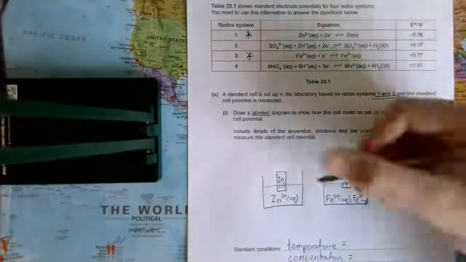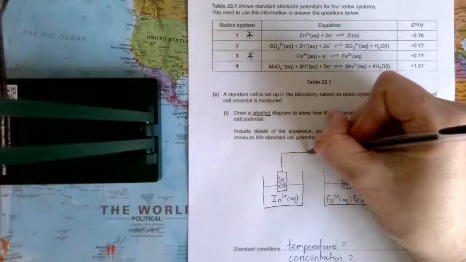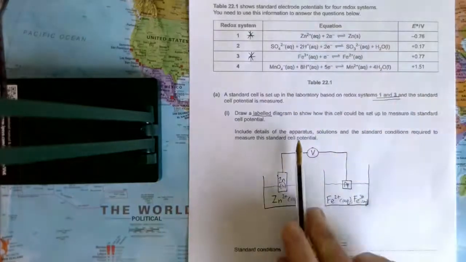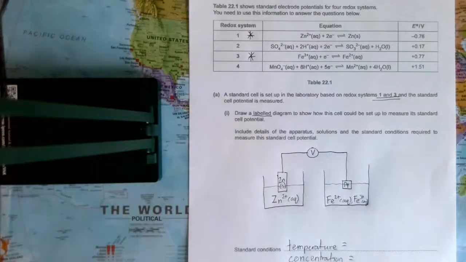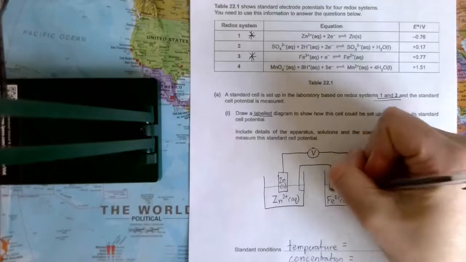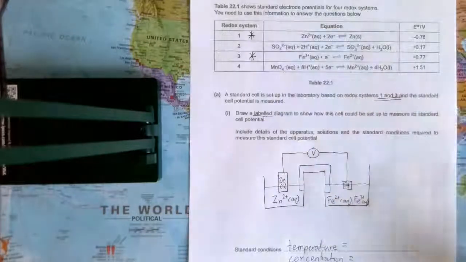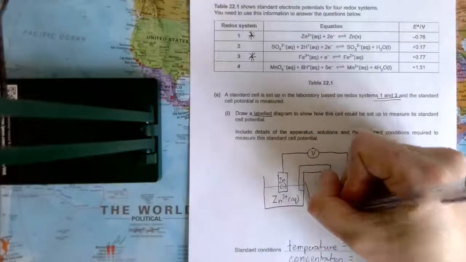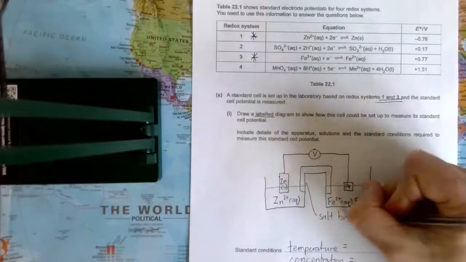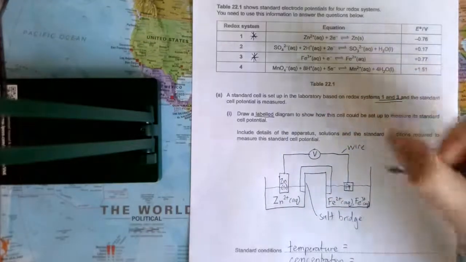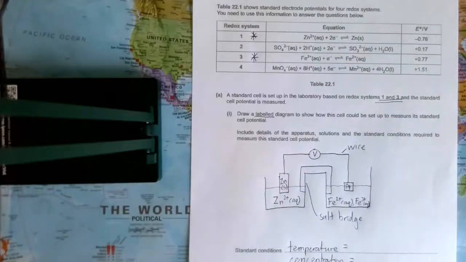So now we have to set the whole cell up. Please use a ruler in your actual exam. Make sure you include a voltmeter, otherwise you cannot measure the standard cell potential. Now right here is the most common mistake that people make, because they've forgotten to put in the final part. Don't just again assume that the examiner knows what this is. Label it as a salt bridge. And if you want, go to town. Label that this is a wire. Make sure it's all clear.